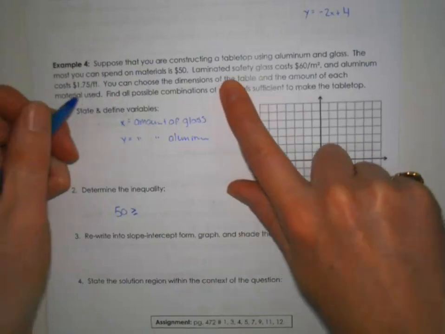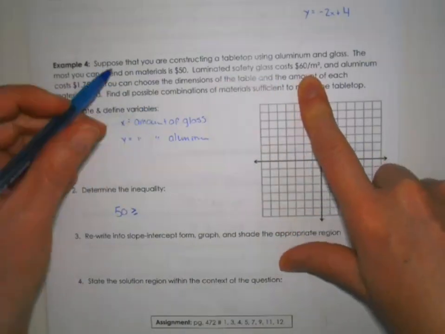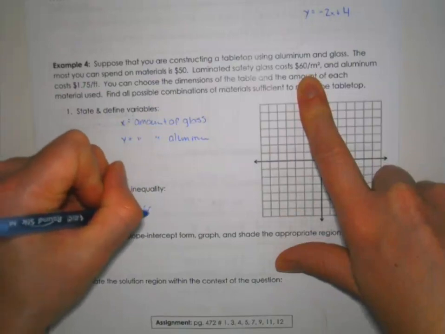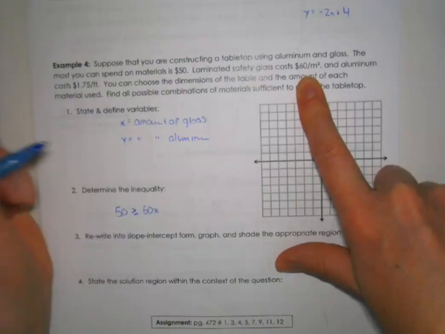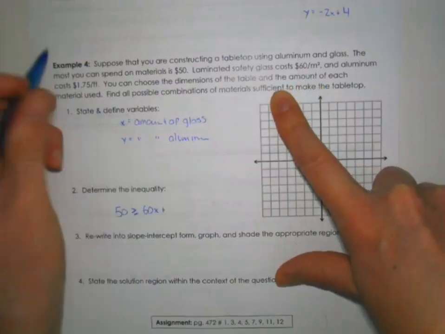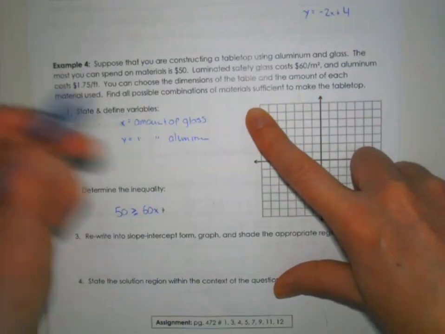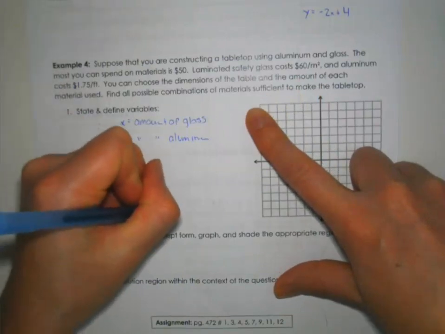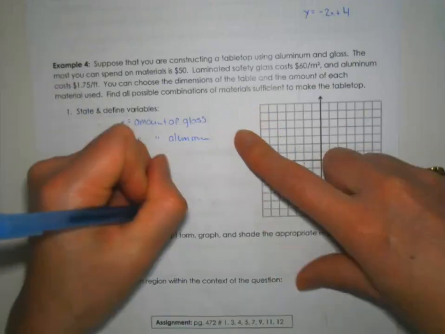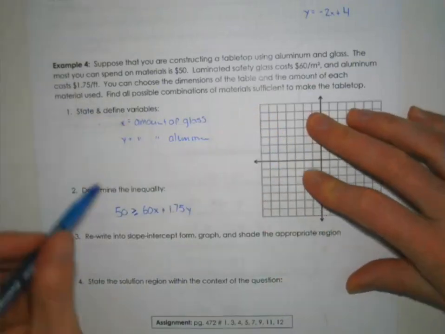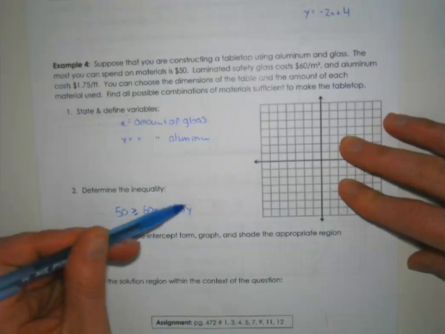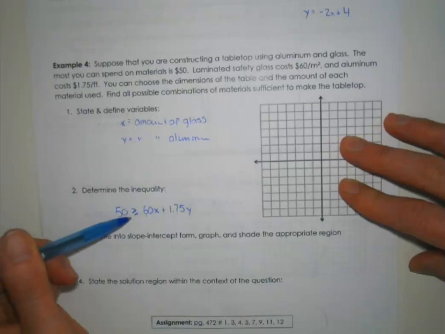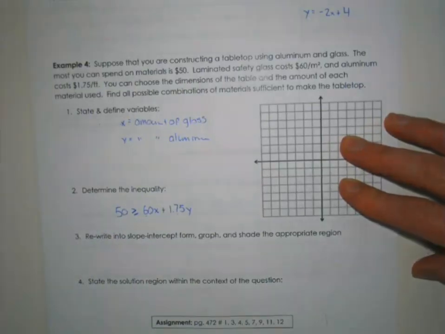So the glass costs $60 per meter squared. So 60 is our price, and we would times it by however much glass we get. So that'd be X. Plus however much aluminum we have, and aluminum is $1.75, so 1.75 times however much aluminum we have, so Y. So our inequality is the amount of glass times its price plus the amount of aluminum times its price, and together those need to add up to less than or equal to the $50 that we have to spend.